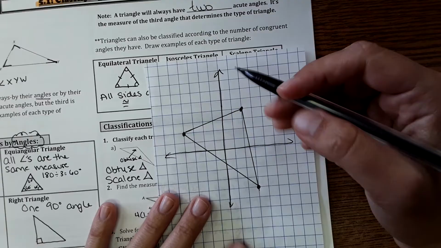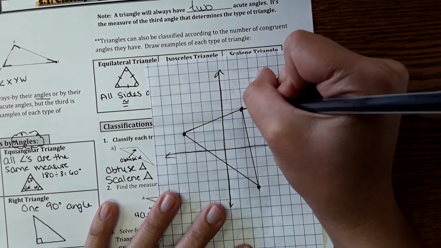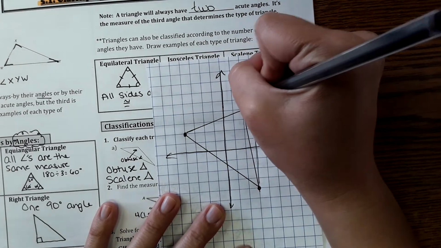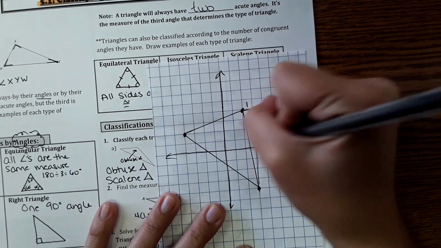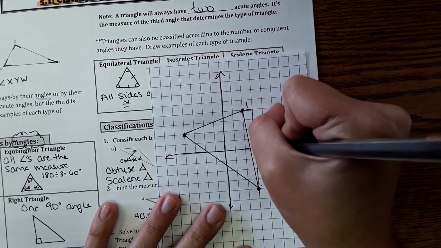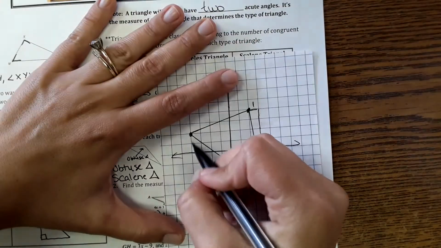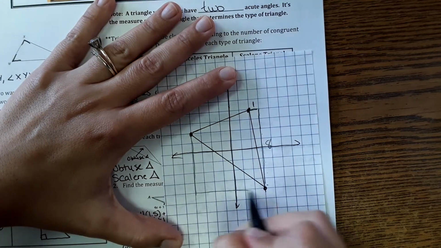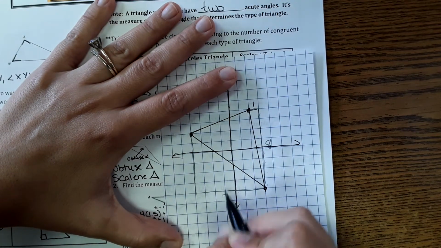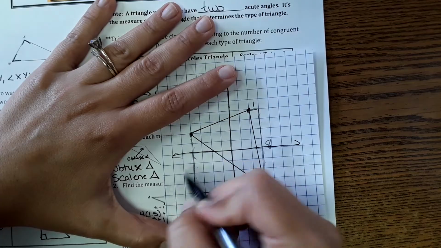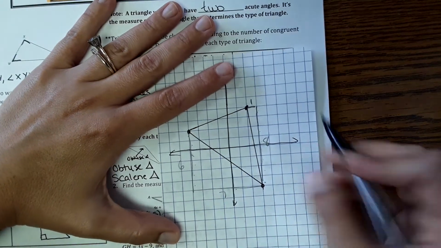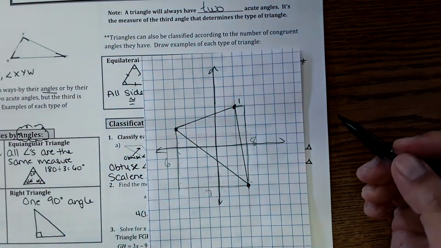Maybe we're not sure if it's scalene or isosceles, but if you sketch out those right triangles, this right triangle would be 1 by 8, and this over here, 7 by 6. When I use the Pythagorean theorem, I can already tell it's going to be scalene.